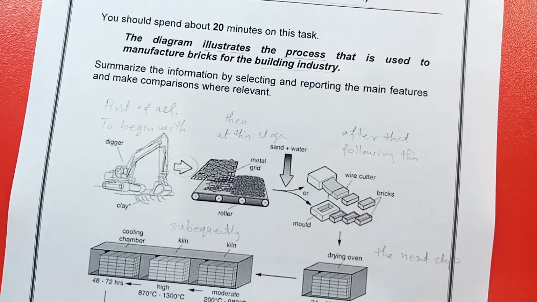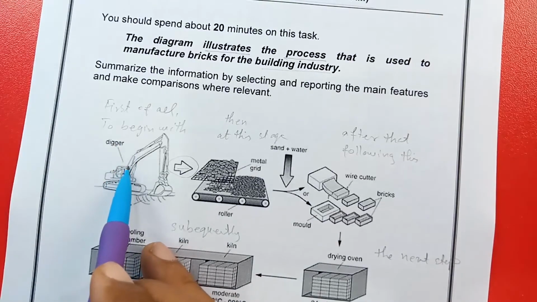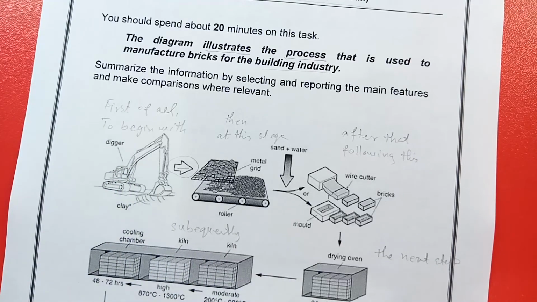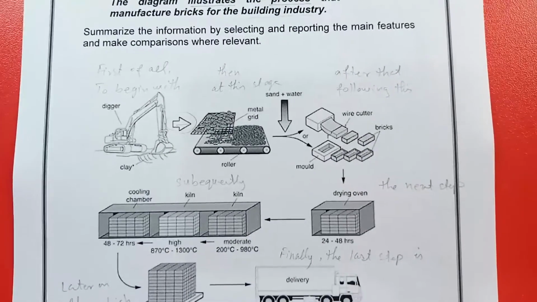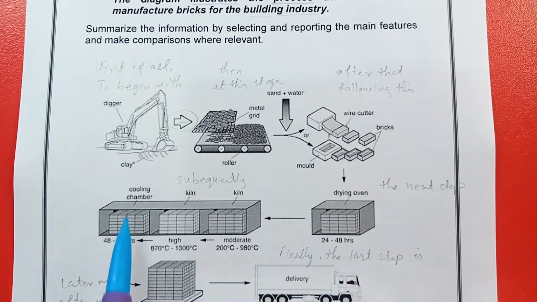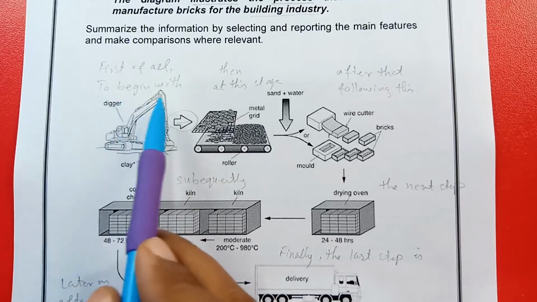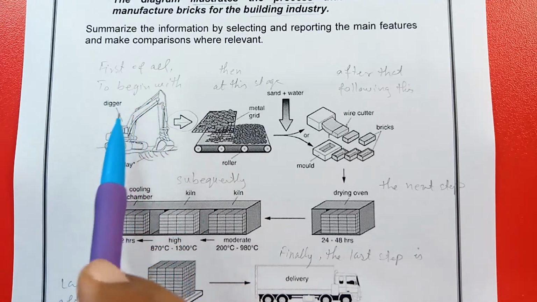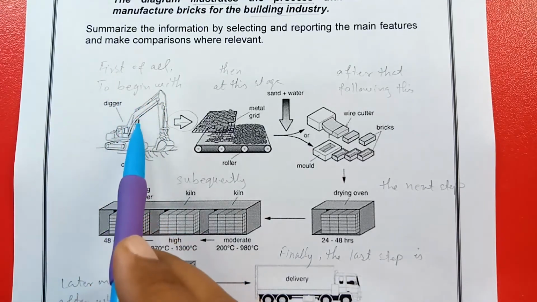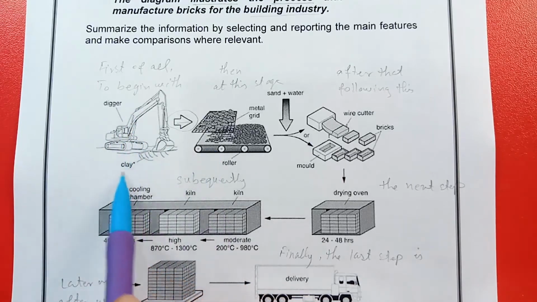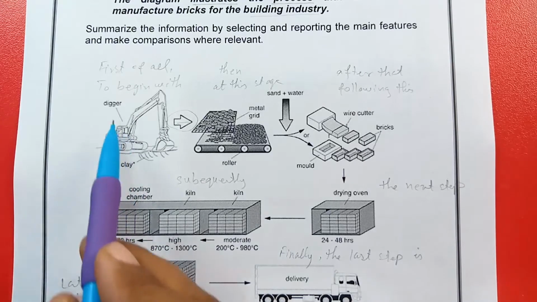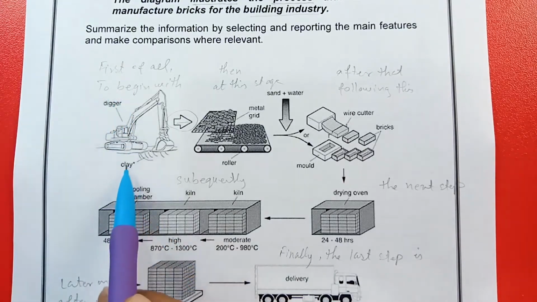Then you have to go for the explanation. How would you do the explanation? You have to start from here. First of all, you can write to begin with. You can write to start with. The clay used to make the bricks is dug up from the ground by a large digger. This is the large digger, and this is the clay. We are going to dig up the clay with the large digger. This is an excavator machine, and after digging up, they are putting the clay over here.